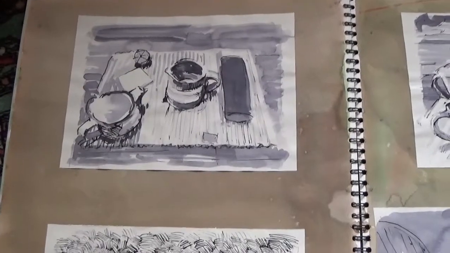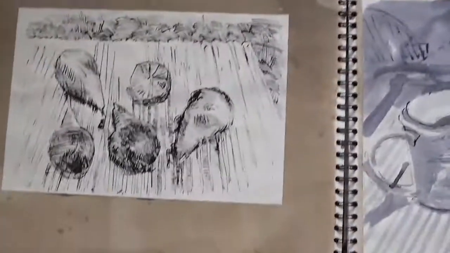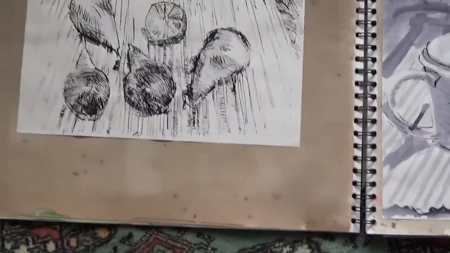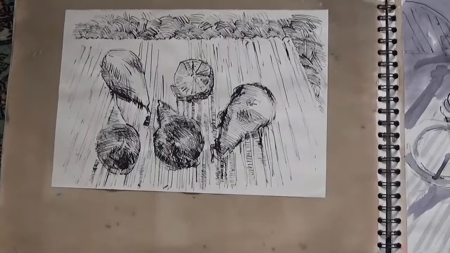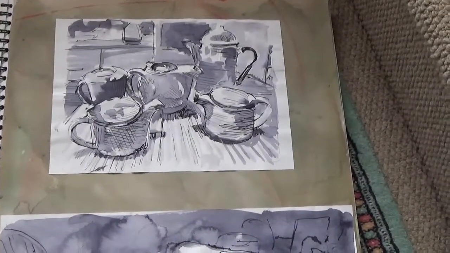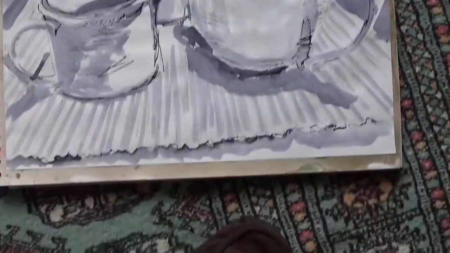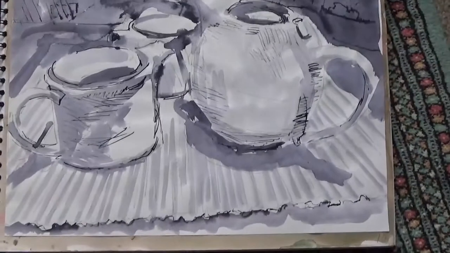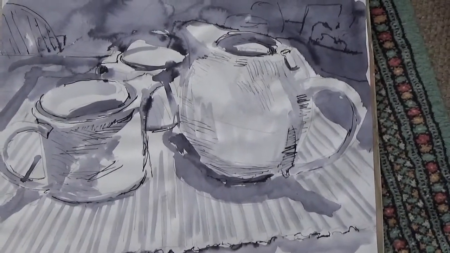So here you can see the objects laid out on a cloth, quite nicely arranged. Here you can see some fruit. One of them is sliced, the rest aren't. These are pears. Here you can see some more teapots, which are arranged on a tabletop. And then again, some more teapots. So there's a lot of things about drinking tea here, which is true. I do like to drink tea.